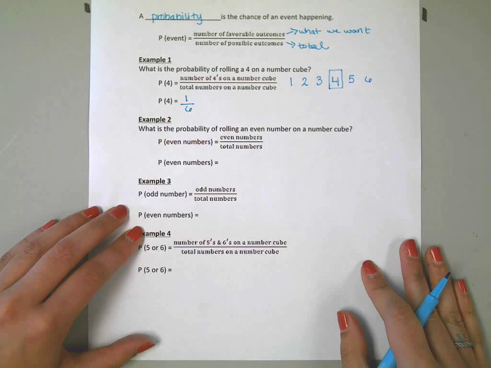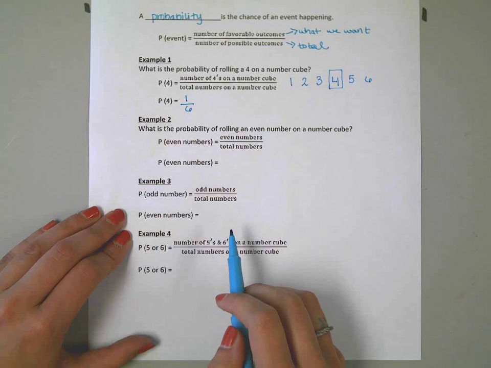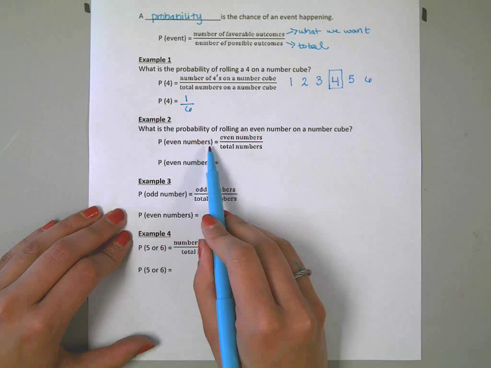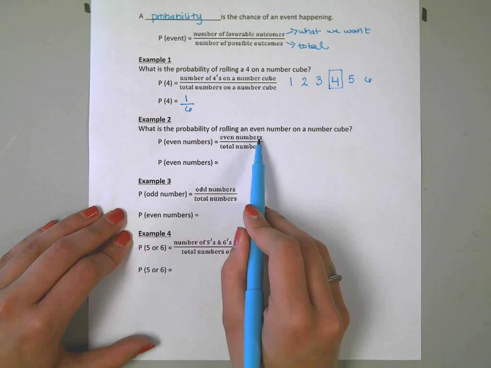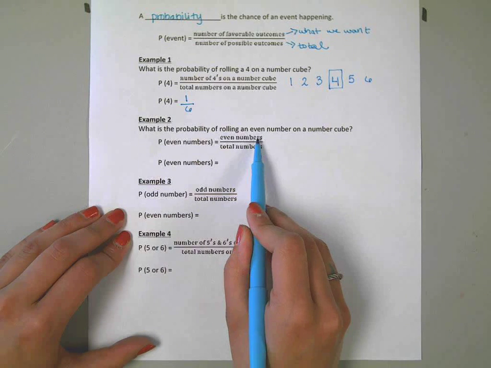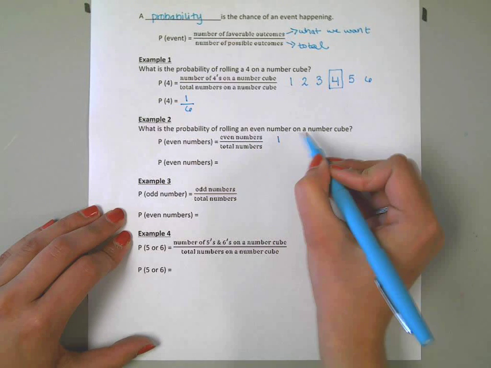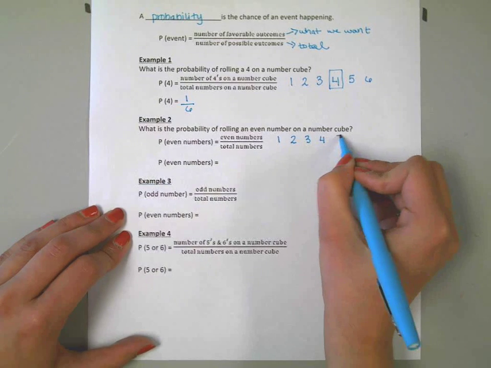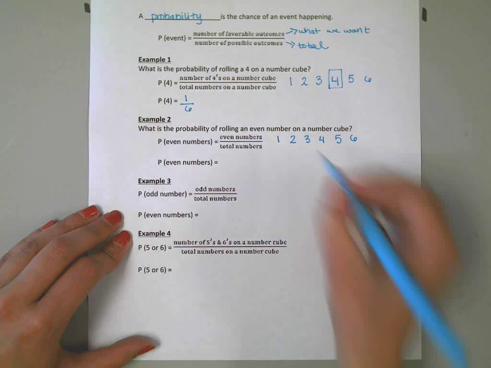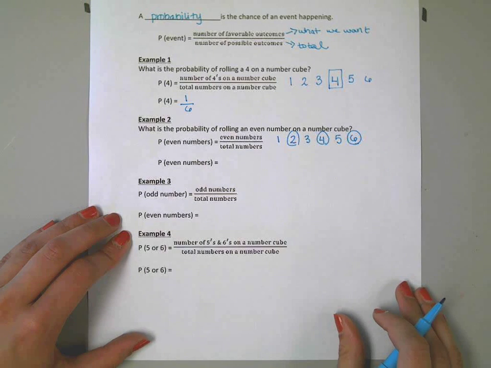Let's take a look at example number 2. What is the probability of rolling an even number on a number cube? To find the probability of even numbers, we will take the even numbers on a number cube and divide that by the total numbers on a number cube. So this is our favorable outcome, and this is our total possible outcomes. Let's write out the numbers on the number cube. So it's 1, 2, 3, 4, 5, and 6, and identify the even numbers. We know 2, 4, and 6 are the even numbers on a number cube.